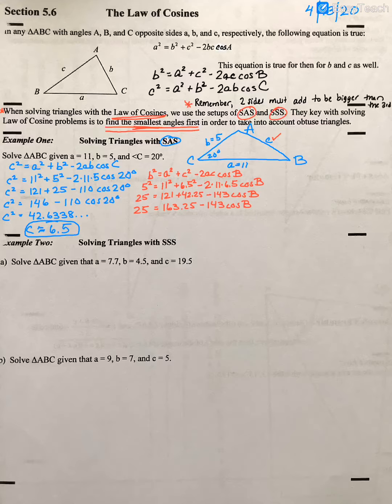As you start thinking about how to solve for B, please remember you want to work to get B by itself. So I'm going to go ahead and take my 163.25 and subtract it over to the other side because I'm working to get that B term by itself. So if I take 25 and I subtract 163.25, I'm now going to be at negative 138.25. And on the other side, that equals negative 143 cosine B.